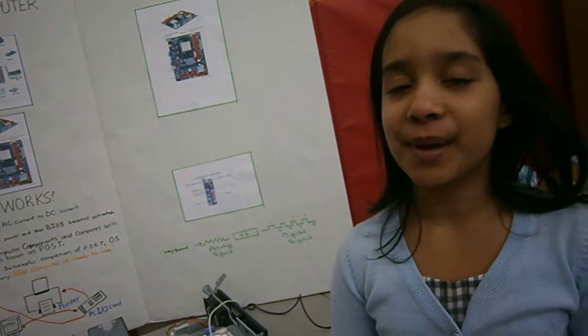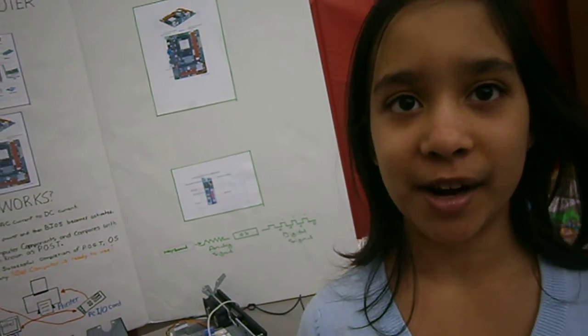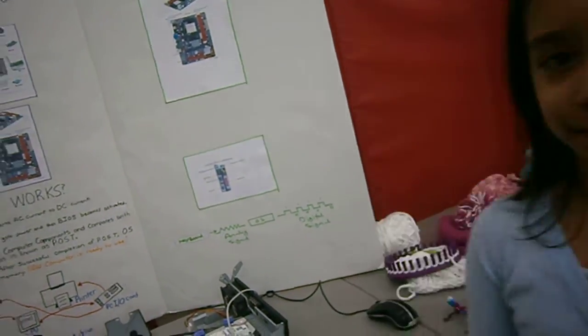A computer is made of two components. One is hardware and one is software.